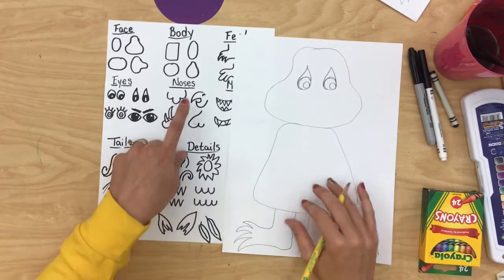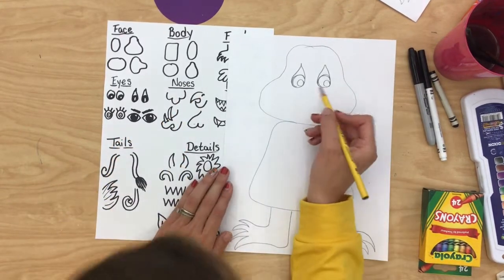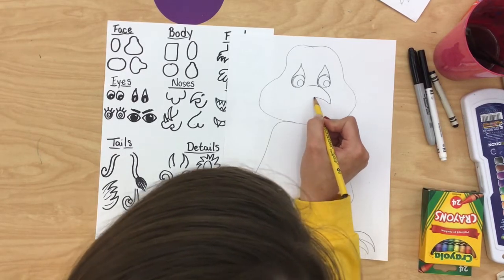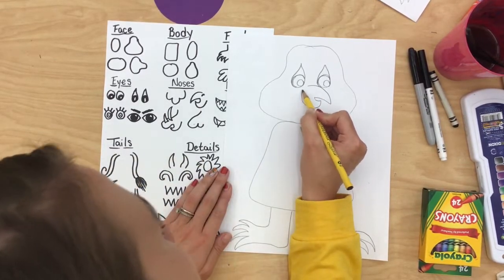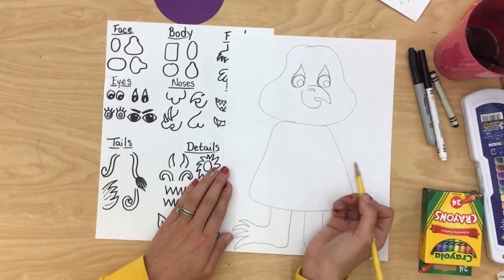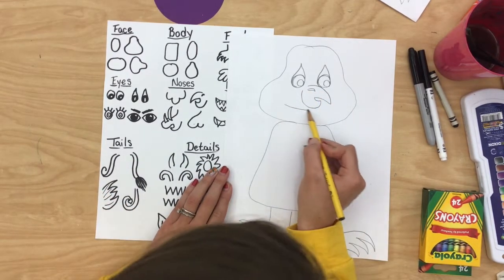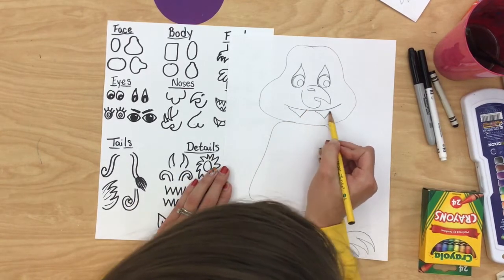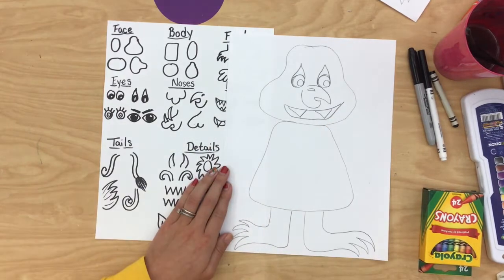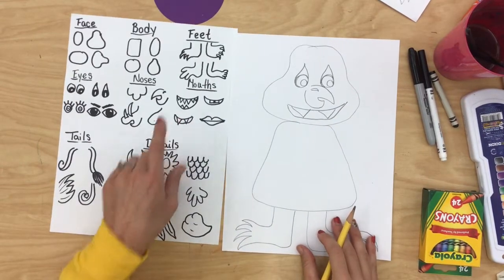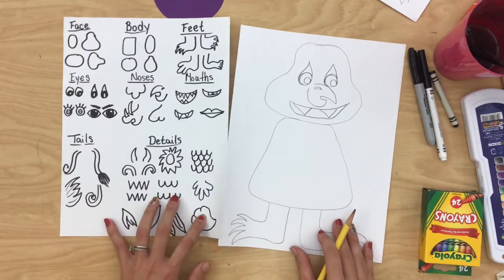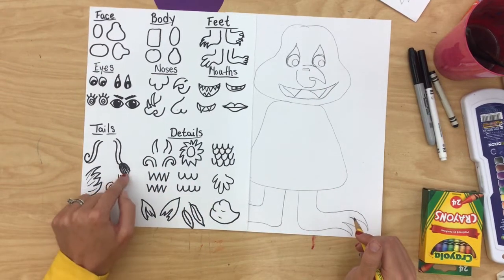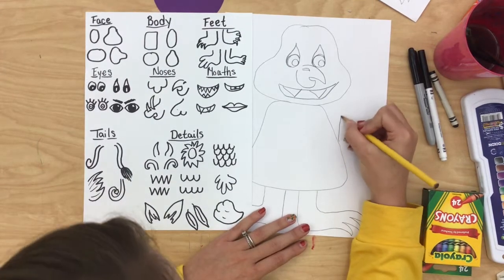He needs a nose. I think I'm gonna go with this kind of nose for my guy. Remember that you can use your creativity. You do not have to draw the same wild thing that I do. You could choose different eyes, nose, or mouth for your wild thing. Whatever you want it to look like, you create it that way. I kind of use that mouth right there. Next, I'm gonna give him a tail. I want his tail to be like this one with a furry thing at the end.